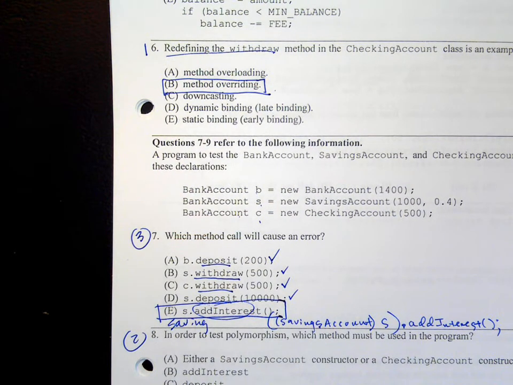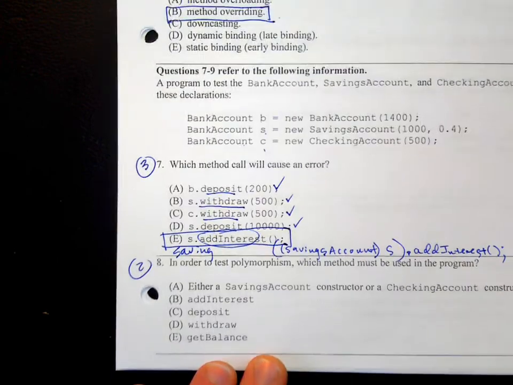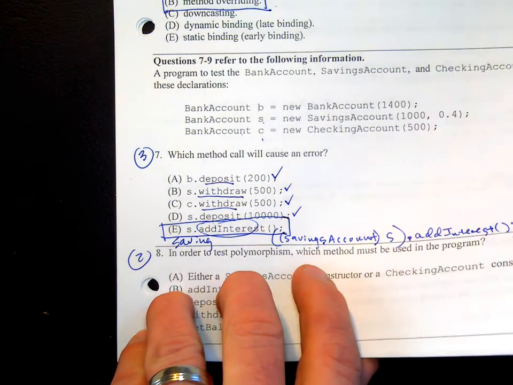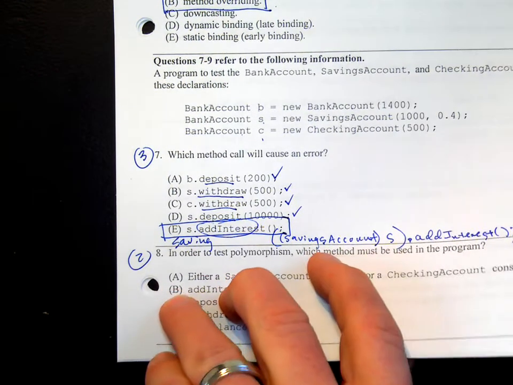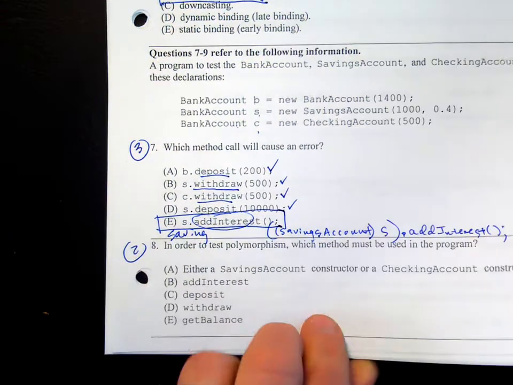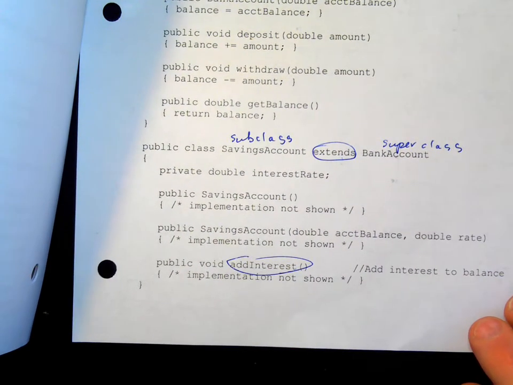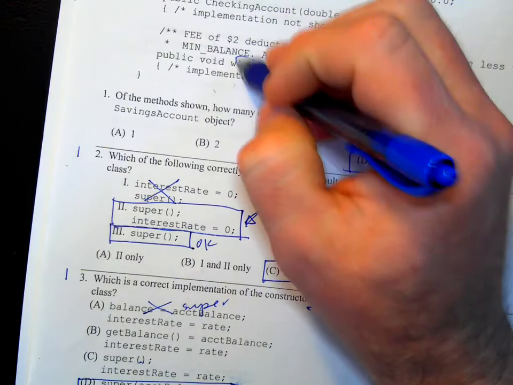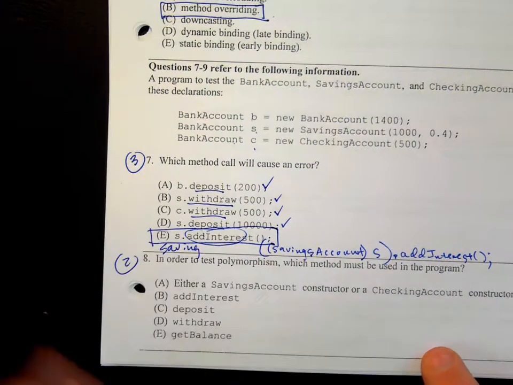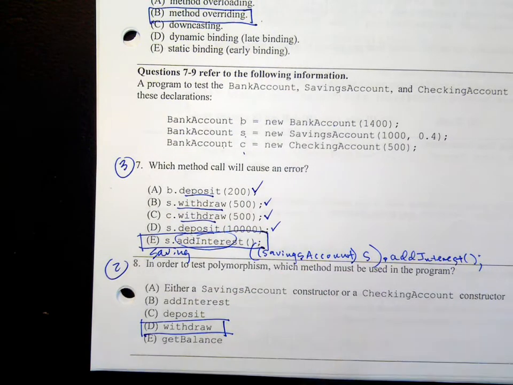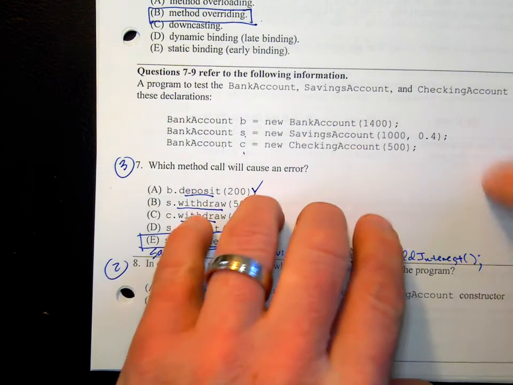Okay. Number 8, in order to test polymorphism, which method must be used in programming? So polymorphism is when there are multiple versions of a method and Java will select the correct version. And so you would want to pick a method that has a new version of itself. So I think it was the withdraw method that got overrode in the checking account class. So you would want to call the withdraw method from a checking account or different object to see if it actually picked the right one. So that's polymorphism.